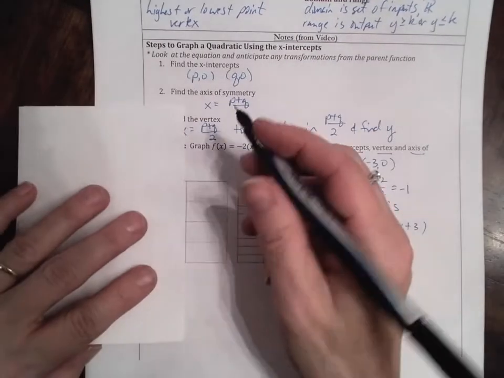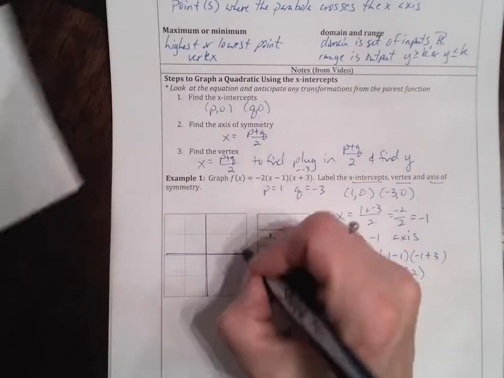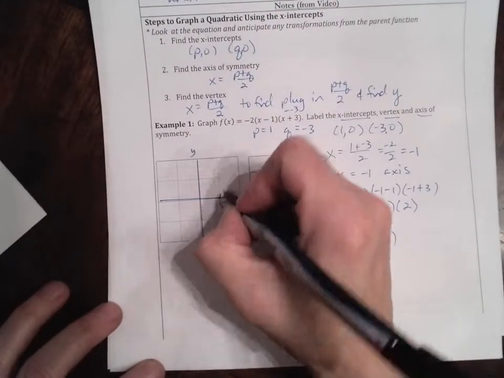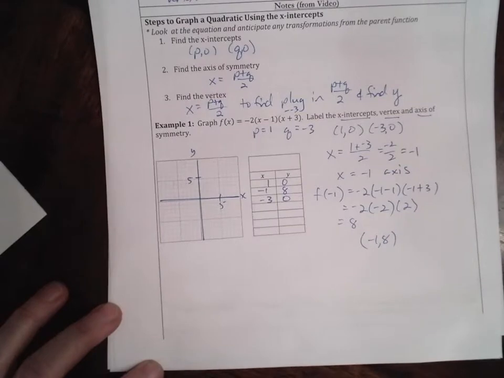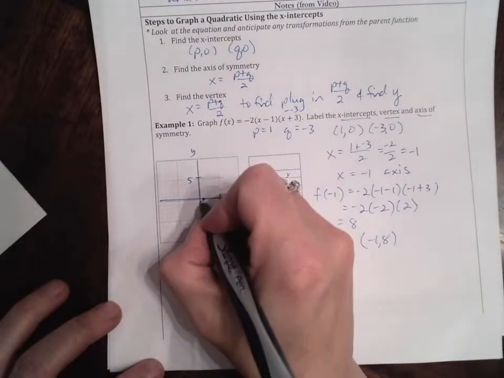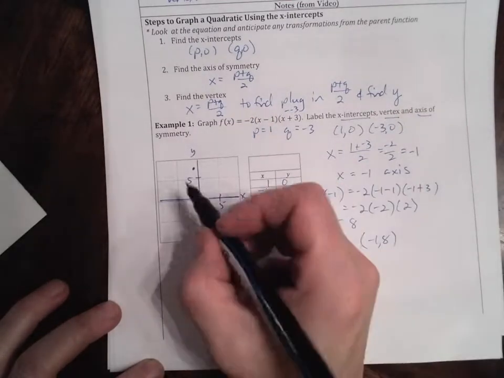Now to graph, draw your xy axis and label that. You always want to label it and then label a scale. So we have the points (1, 0), (-1, 8), and (-3, 0).